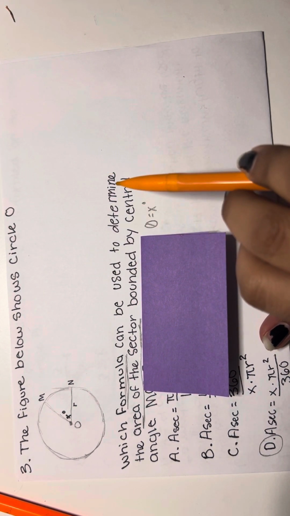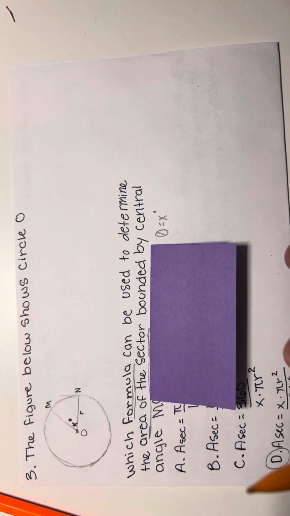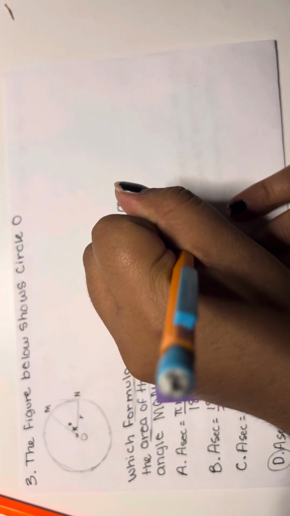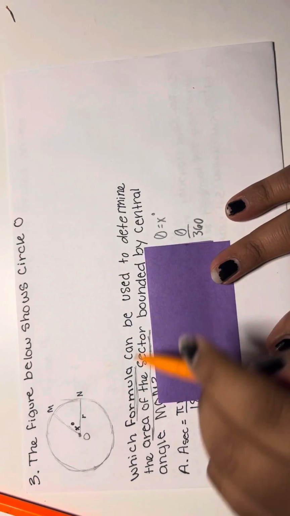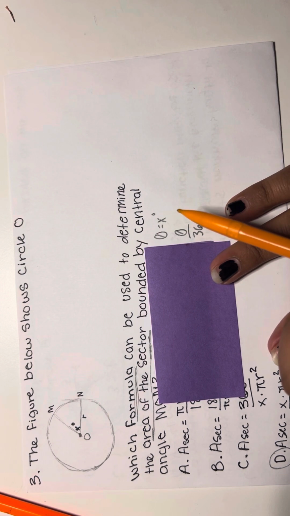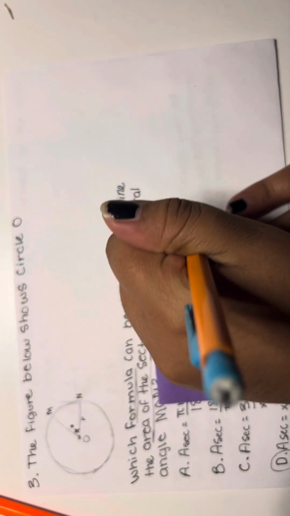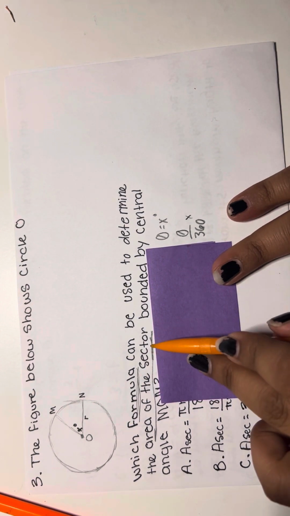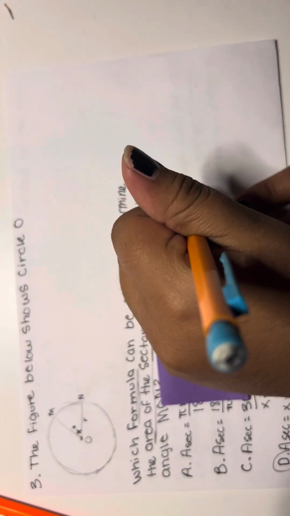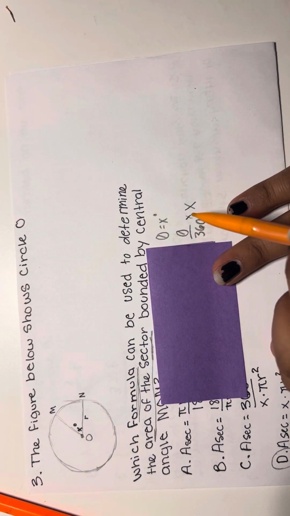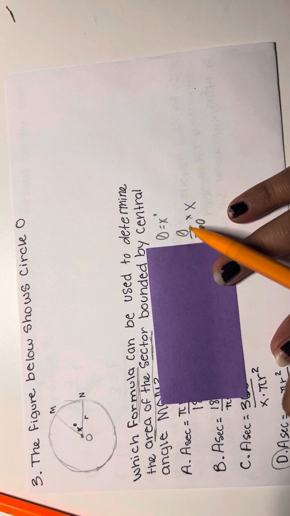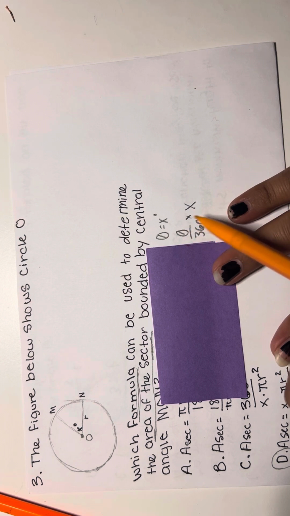With this, we can put θ over 360, since this would go all the way to 360. And we would also multiply, since we are finding the area of a sector. We multiply by whatever given number, but since we have only x, which would be 1, this would be θ over 360 times 1.